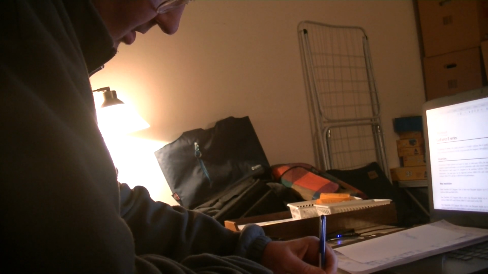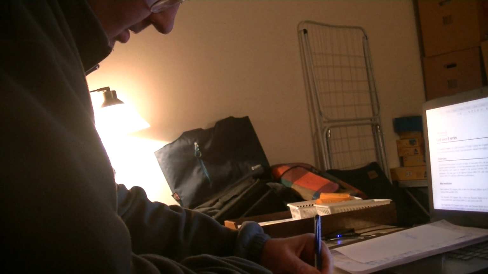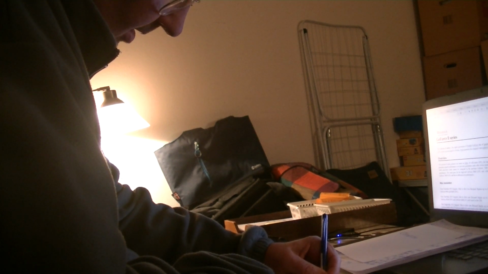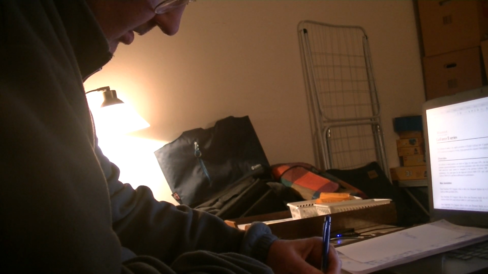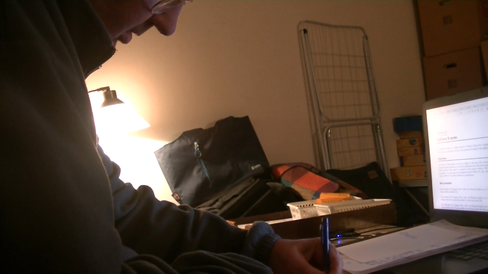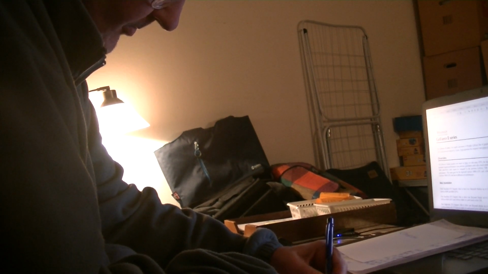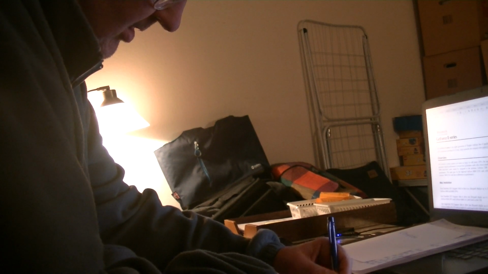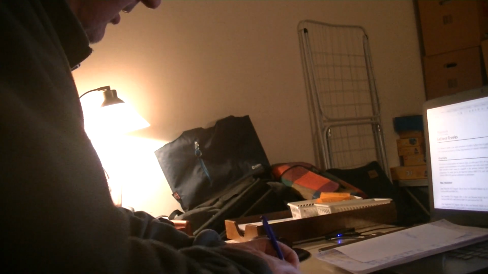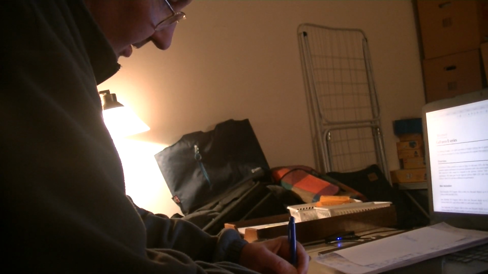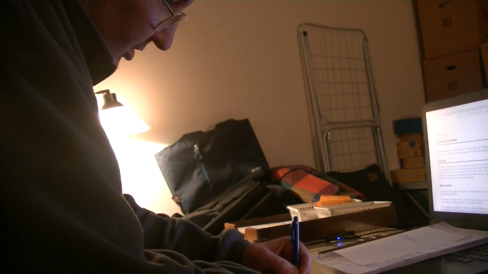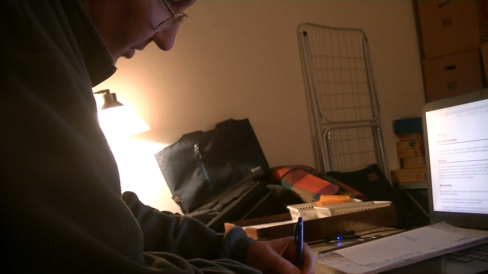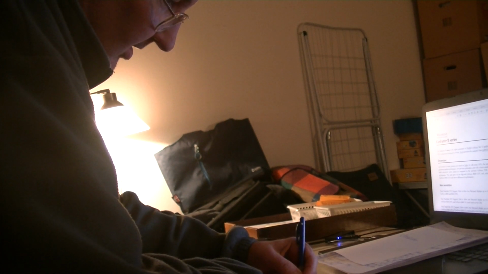Read list. Computer. 4A. And the date is 16 March 2023.